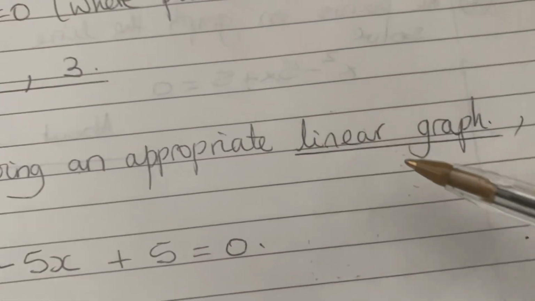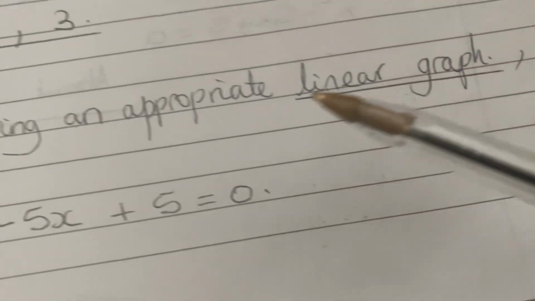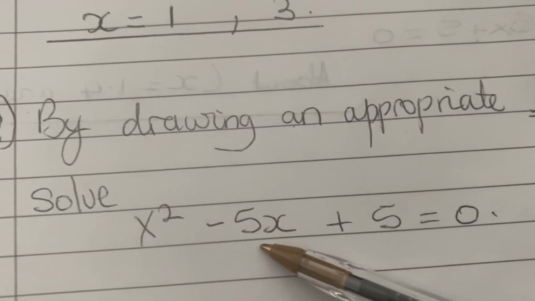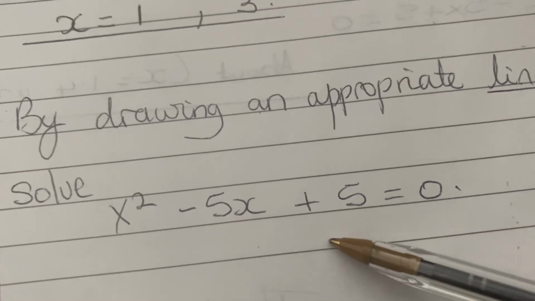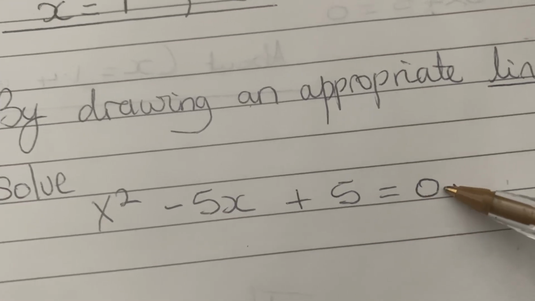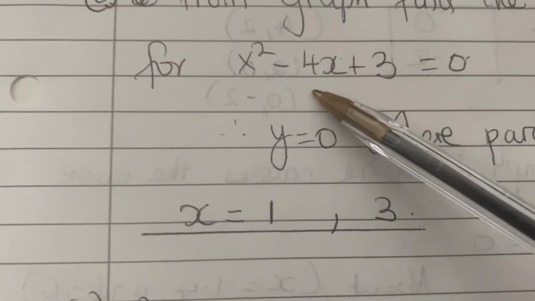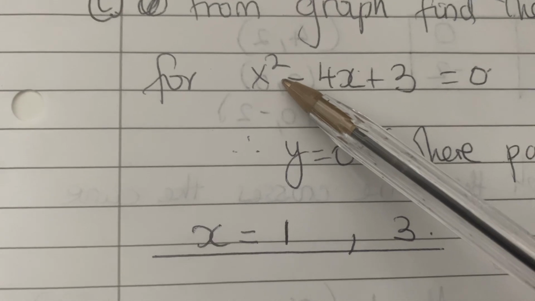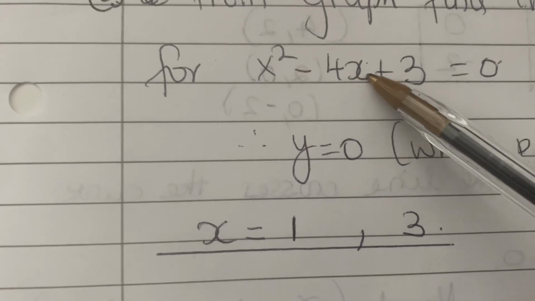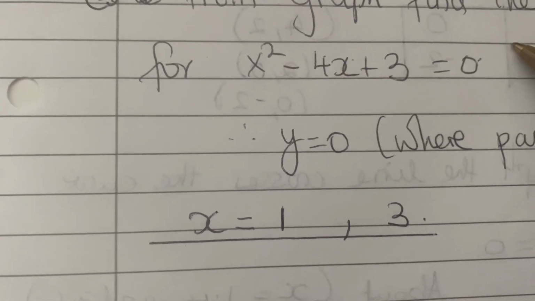By drawing an appropriate linear graph, solve the equation x squared minus 5x plus 5 equals 0. So you've drawn y equals x squared minus 4x plus 3 equals 0.